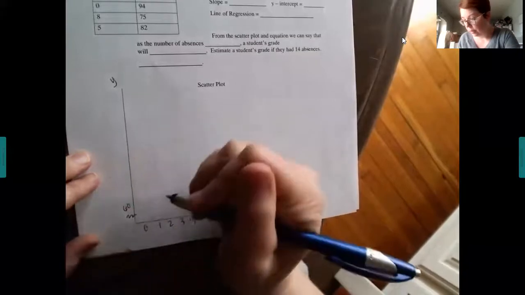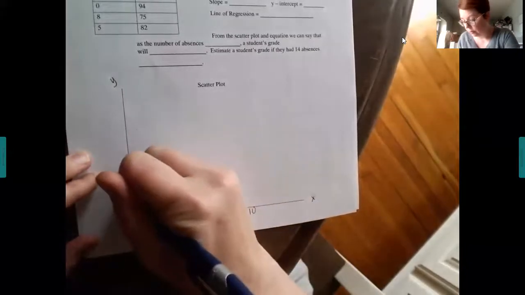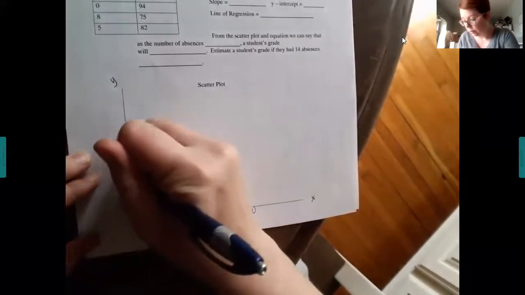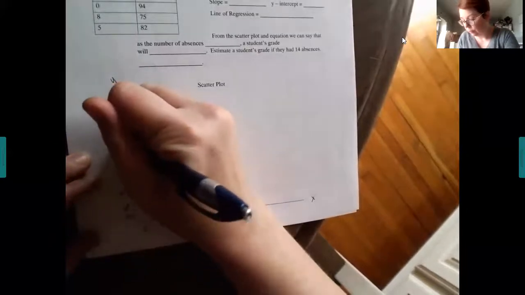So again, we're not going to start at 0 and go up to 100. That would be way too long. So we can just start at like 60. And then I'd say go by 5s. Okay. And then we plot the data.